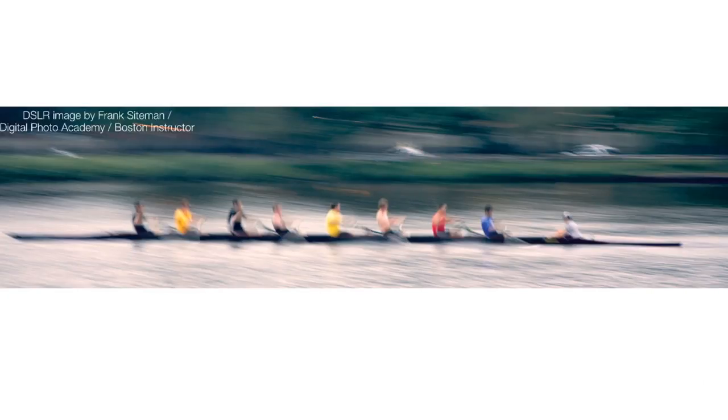Another one of Frank's pictures from Boston, and rowers, I'm guessing, on the Charles River, but I could be wrong, and he's moved with them. So it's not quite so perfectly sharp, but you get a really lovely sense of the motion that he used on purpose, that he chose to have a very slow shutter speed in order to get the feeling of what it's like to be watching the boat as it goes by.